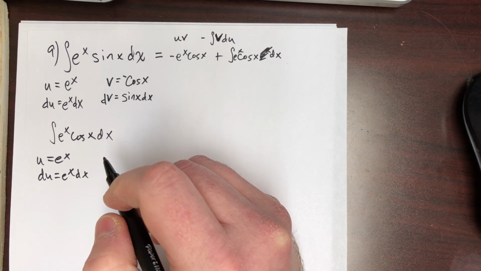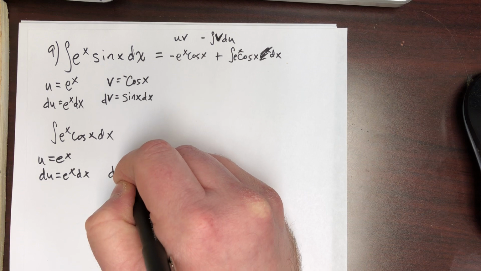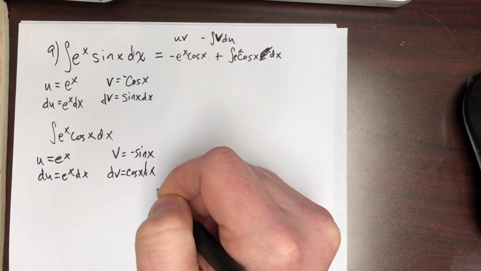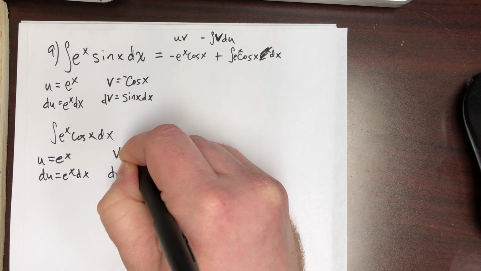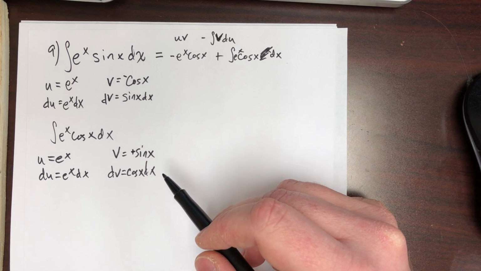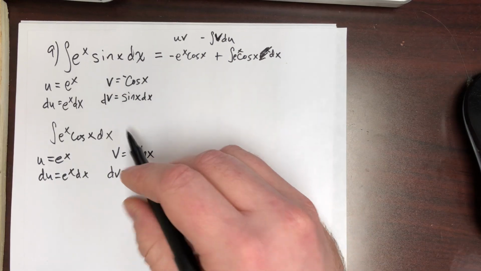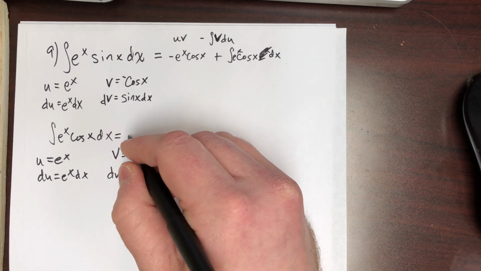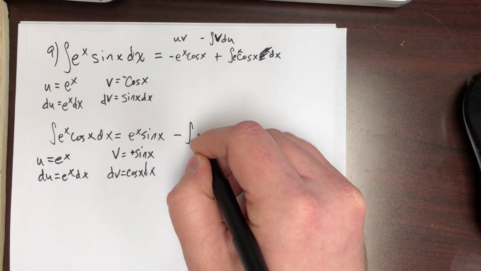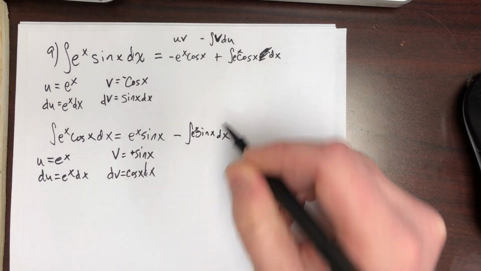Then I see I can say dv is equal to cosine x dx, so then that makes v equal to negative sine x. Nope, it makes it regular sine x. Last time I made a mistake, it was on purpose. This was an accidental mistake. So let's see what happens if I write this one now. So I can rewrite this as uv, so e to the x sine x minus v du. So sine x, nope, e to the x sine x dx. Okay. All right, perfect.